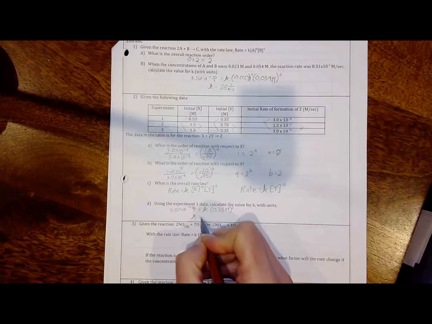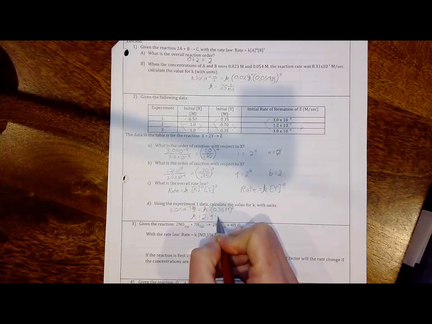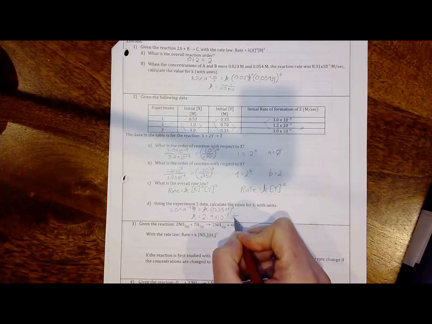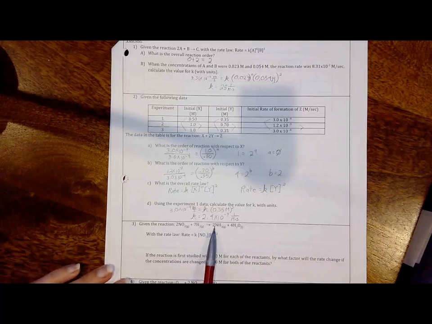Alright, so I have 3 times 10 to the negative 4th divided by 0.35 squared, and I get that k equals 2.4 times 10 to the negative 3rd, 1 over molar times seconds. And that's how we calculate that one. All right.